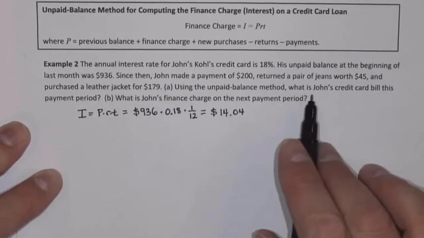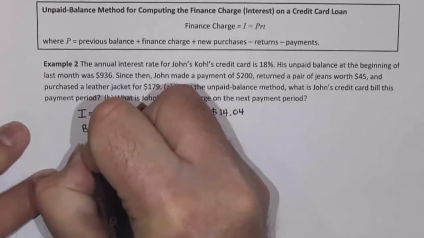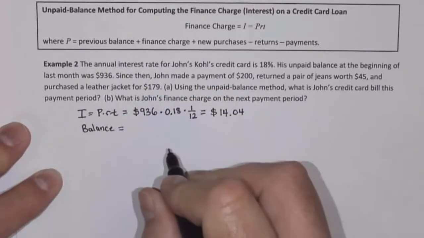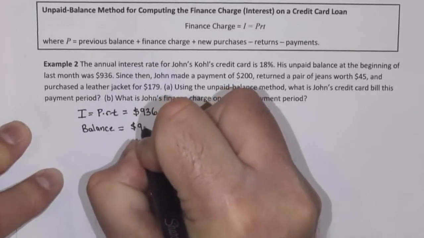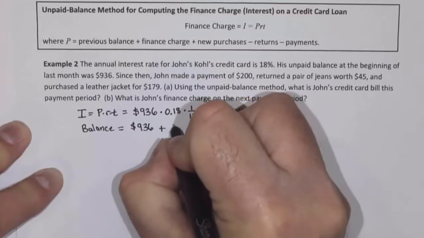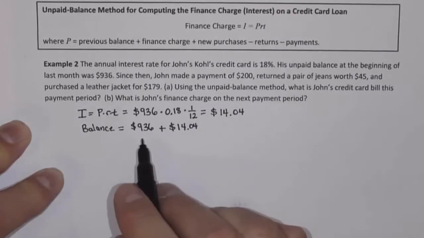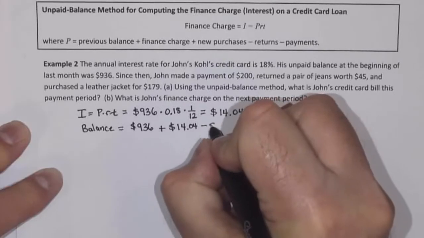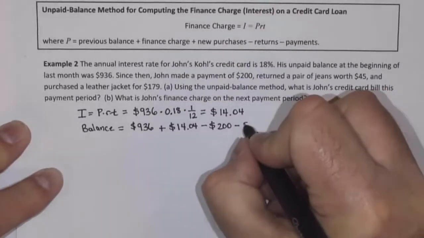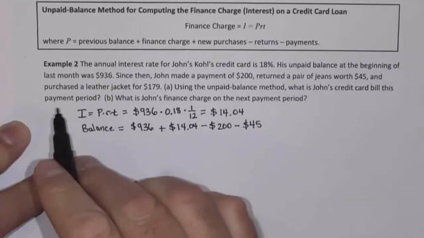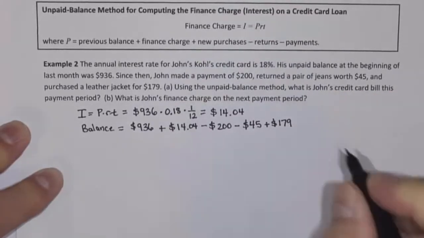So our question is, what is John's credit card bill this payment period? In other words, what's his balance? So his balance is going to equal, again, his previous balance, so that is the $936, plus the interest of $14.04 that he has to pay for carrying that balance for another month. But he made a payment of $200, so that will be deducted. And he returned a pair of jeans for $45, so that'll be deducted. But then he also purchased a leather jacket for $179, so that's going to be added on.